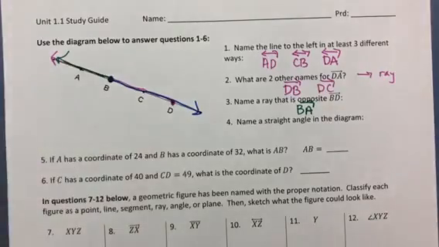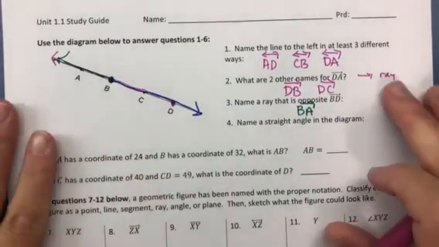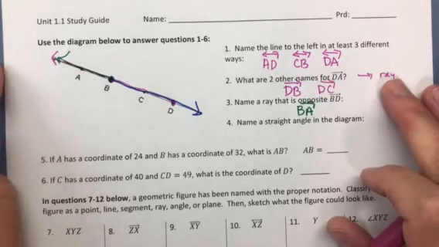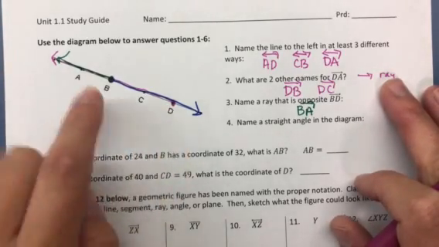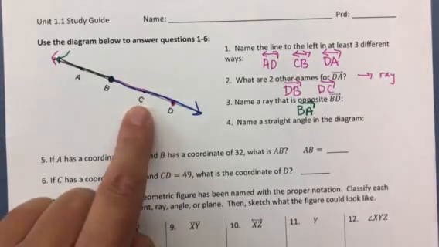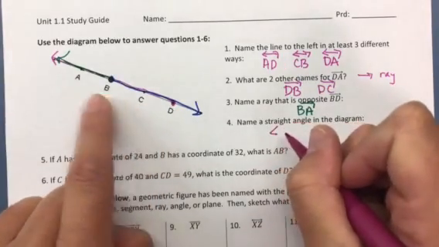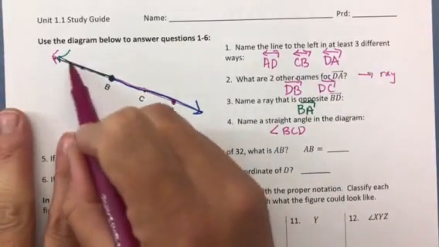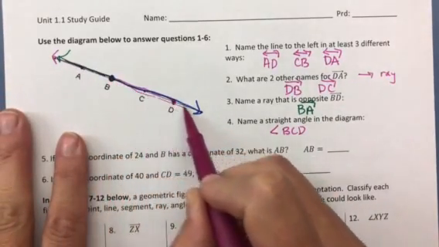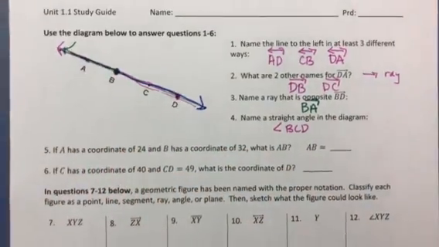All right, name a straight angle in the diagram. If I think about it, a straight angle is 180 degrees. So I just need 3 points, and I can pick basically B or C for my vertex. So I'm going to say angle BCD. BCD is from B to C to D, and I'm tracing a straight line.